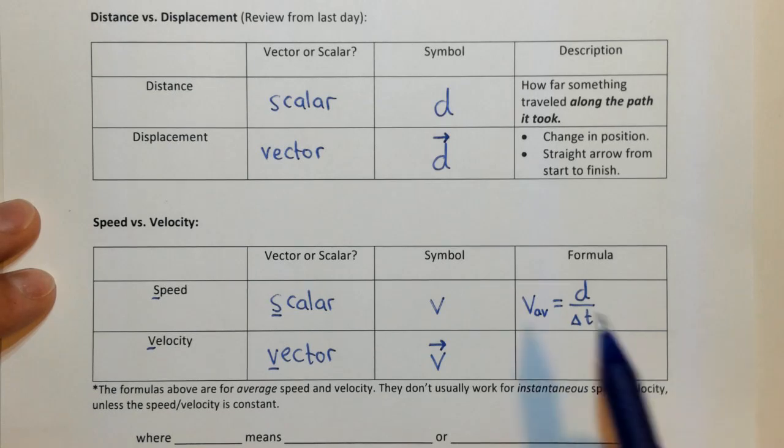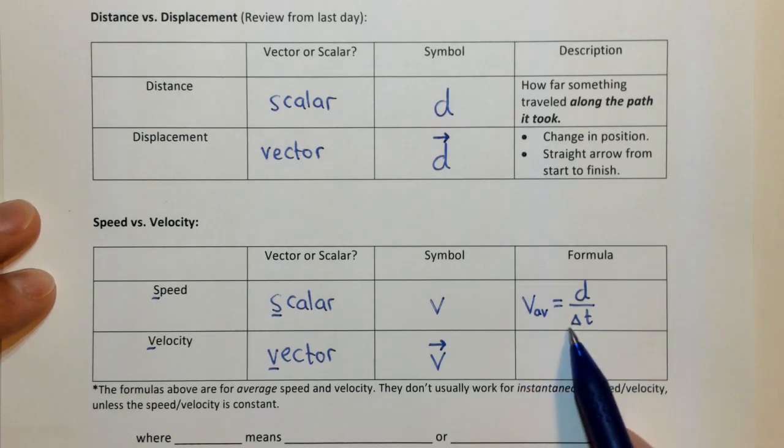Now, you likely have not seen this little guy before. This is actually a letter, but it's not a letter from our alphabet. It's a letter from the Greek alphabet, and it's called delta.